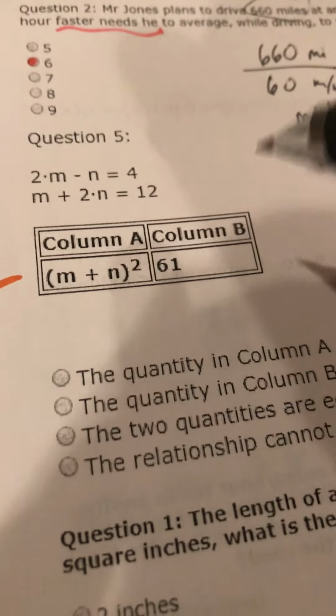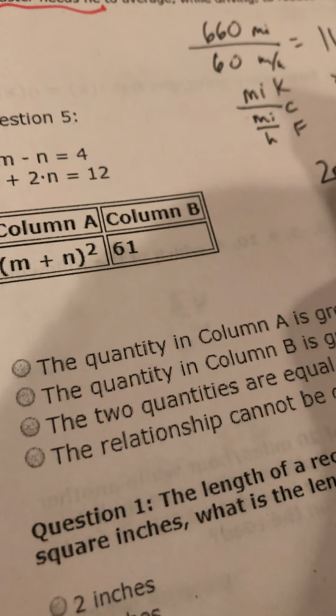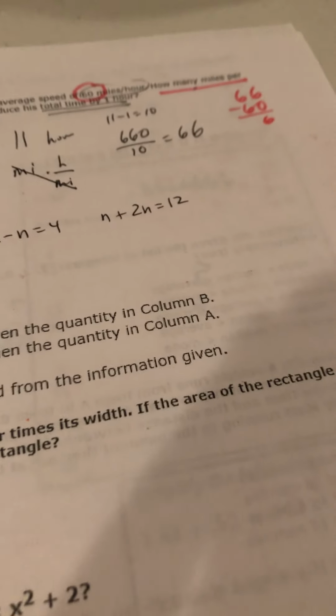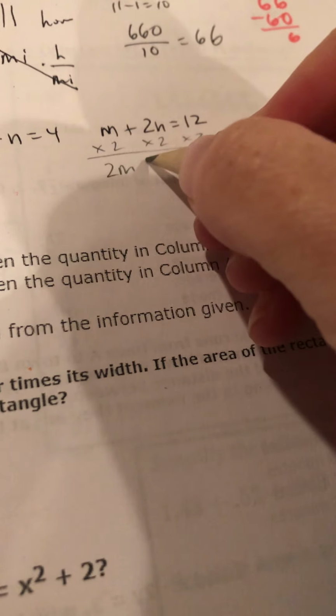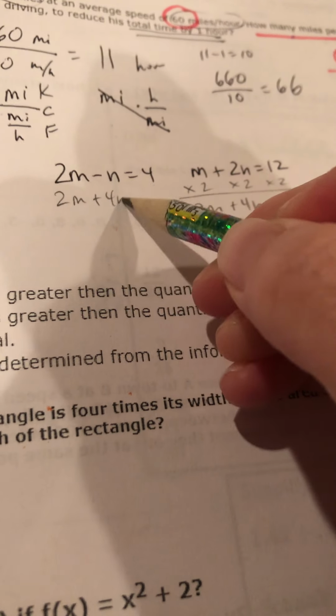Okay, the next one, it's actually a freshman concept. So if I have 2m minus n equals 4, and then m plus 2n equals 12. So it's a freshman concept, but it's one that freshmen don't really like. So it's understandable if you don't. But I just want to get these two m's to be the same. So I can multiply this equation by 2 and it will stay the same. 2m plus 4n equals 24. And then I could plug that underneath here.